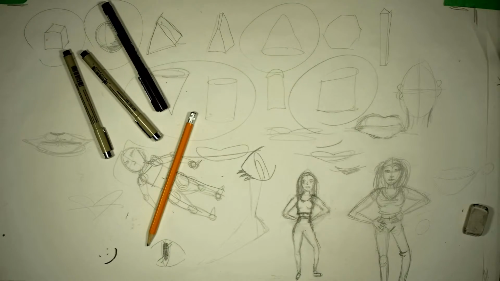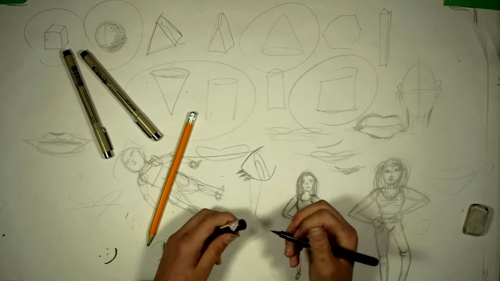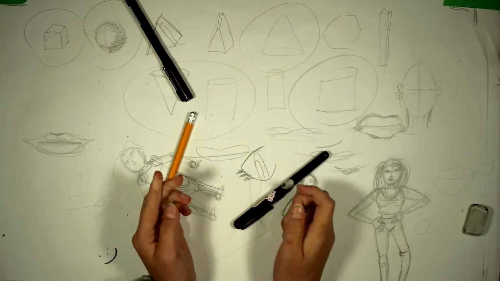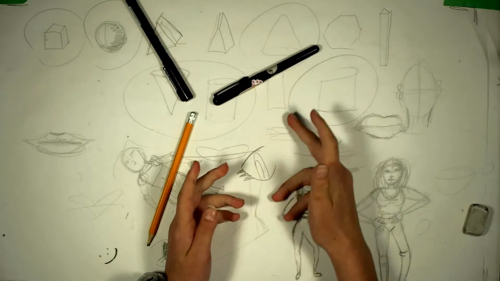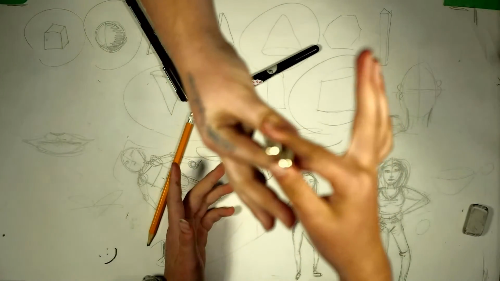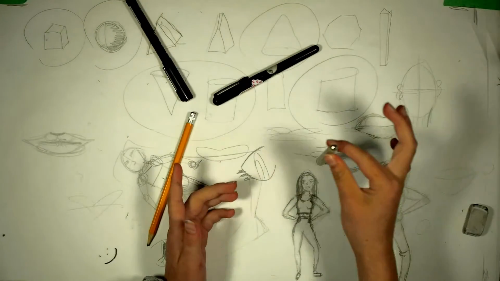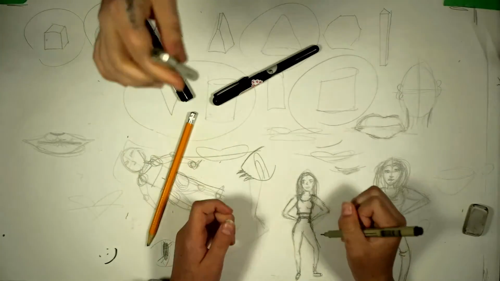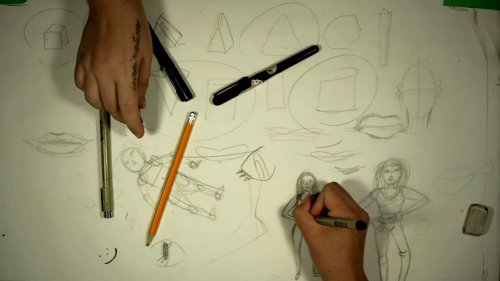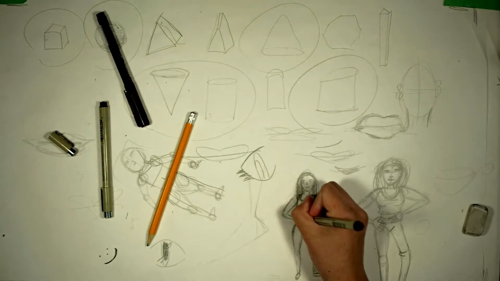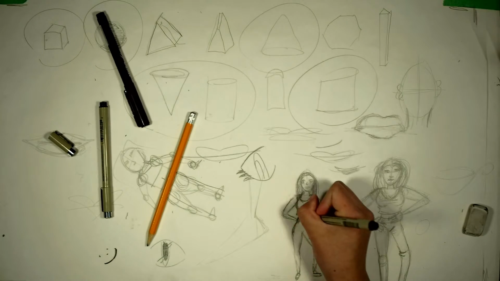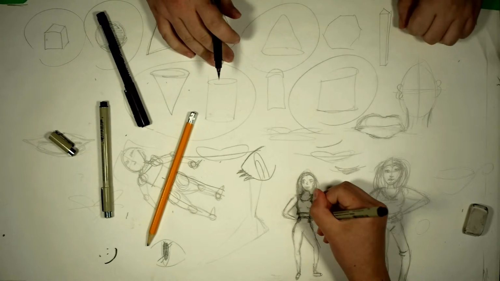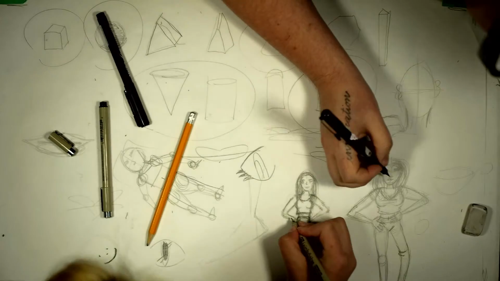Do you want to use my brush pen? Yeah. Okay, so... No. I hate this pen. It's so hard to use. These two? This one for if you want to do small face details and stuff. I will use my brush pen and ink upside down. Oh, that's going to be interesting.